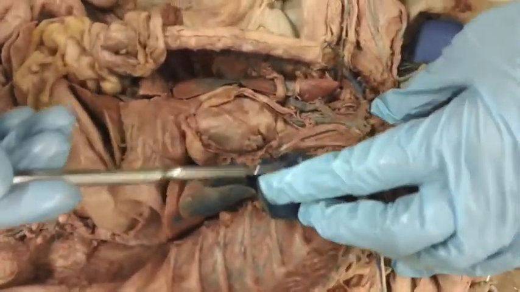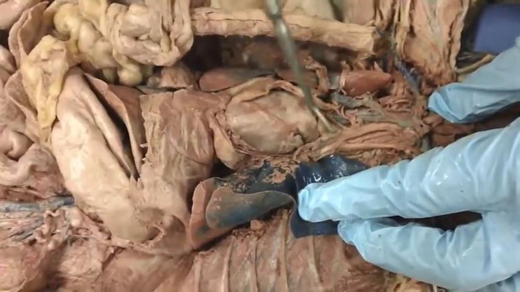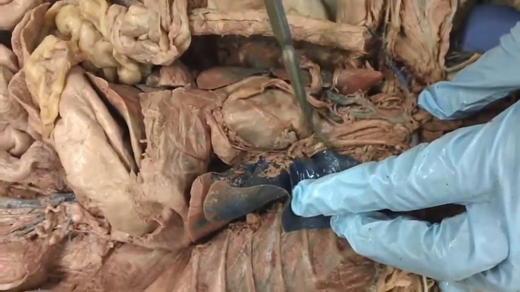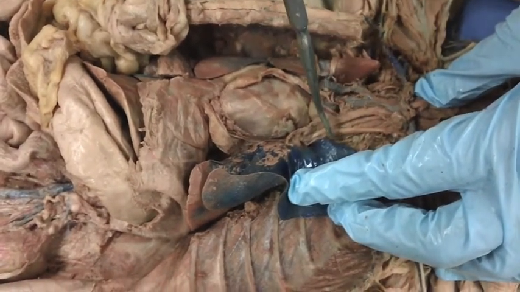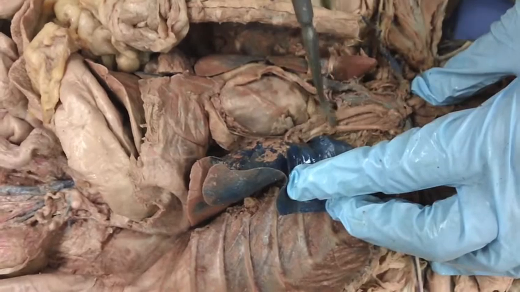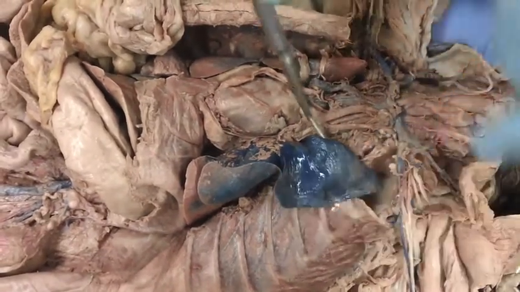We're going to go through the arteries. Here we have the heart, and this would be the arch of the aorta. We have two arteries here. The larger one is the brachiocephalic artery, and then we have the left subclavian artery. So the brachiocephalic artery, left subclavian artery.